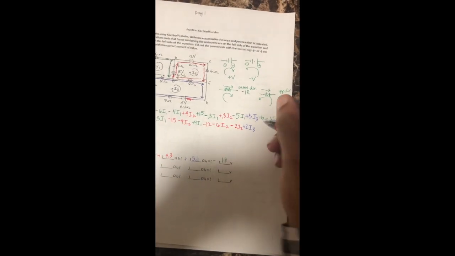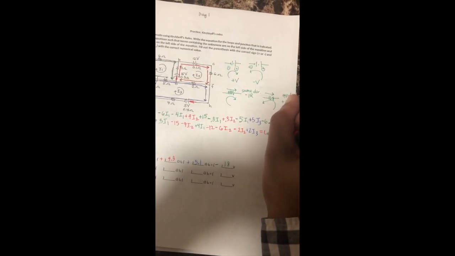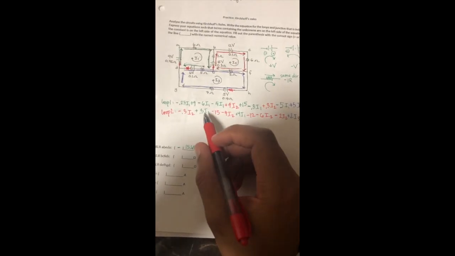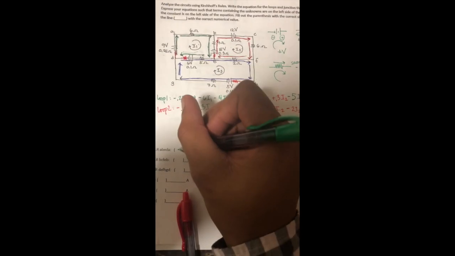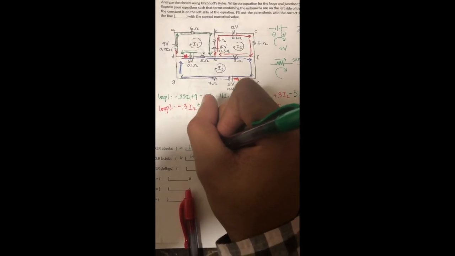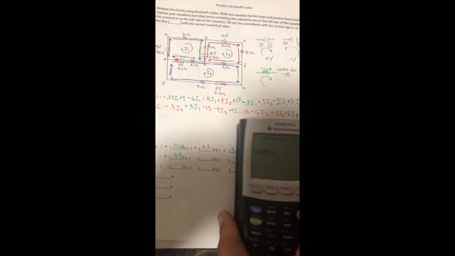I'm doing the same thing. 0.3 plus 4 will give me 4.3 for I1, positive 4.3. Now for I2, let me get my calculator out.